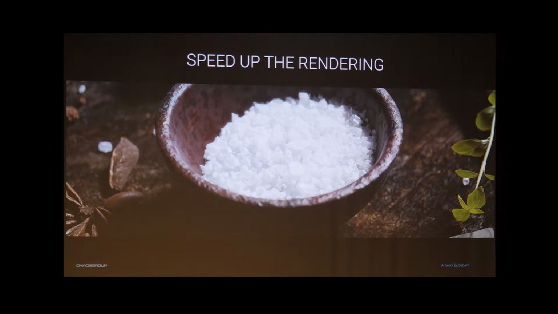So, next we're going to talk about how you can speed up your rendering. And Jan has told you about this, but I'm going to repeat because I like repeating things and bore you to death.